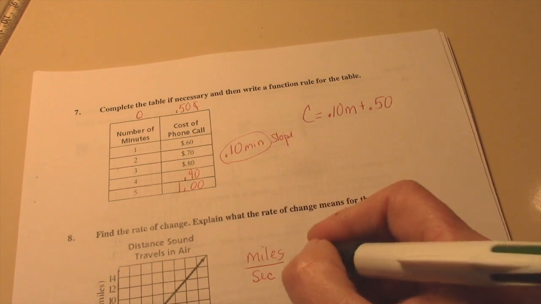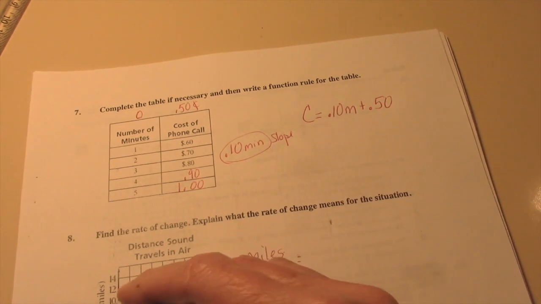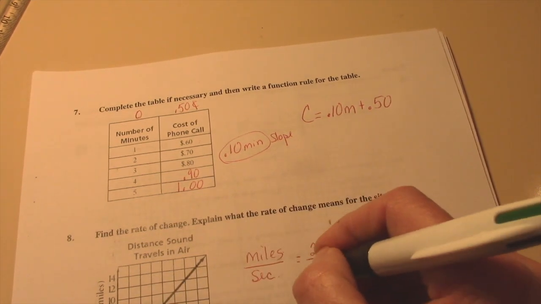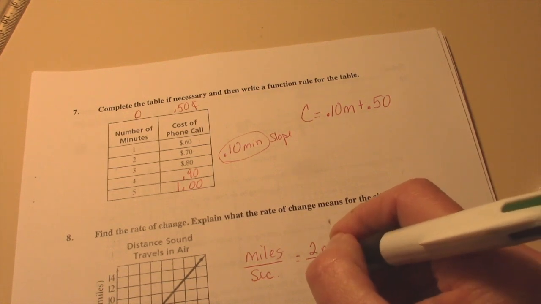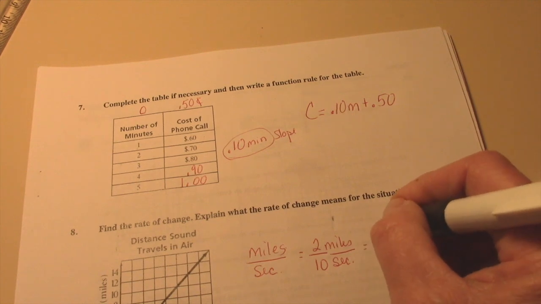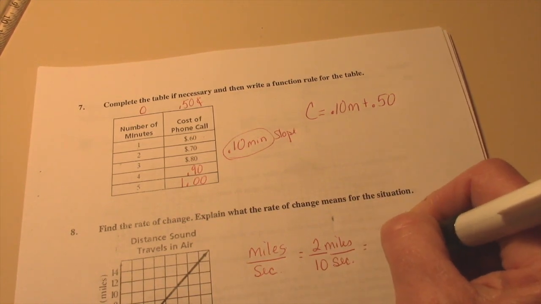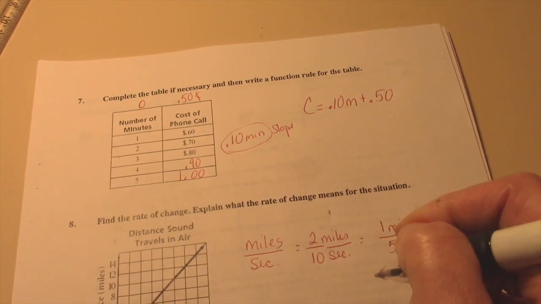So if I go right to the first one, it's always easy to look at the first one. They went 2 miles in, how long? 10 seconds. So 2 miles in 10 seconds. So 1 mile will take 5 seconds. Got it?